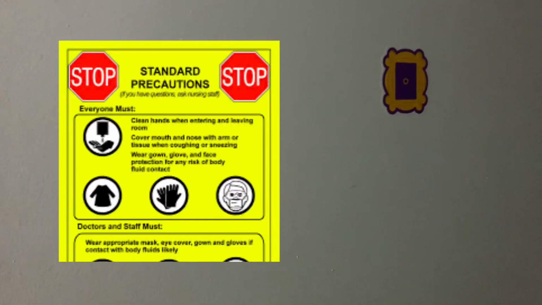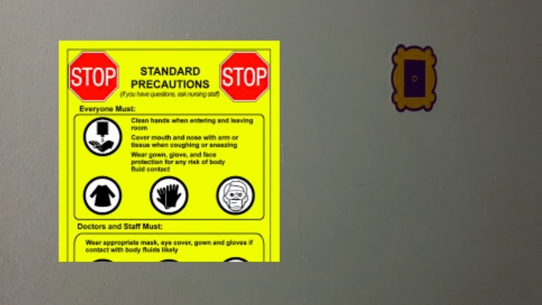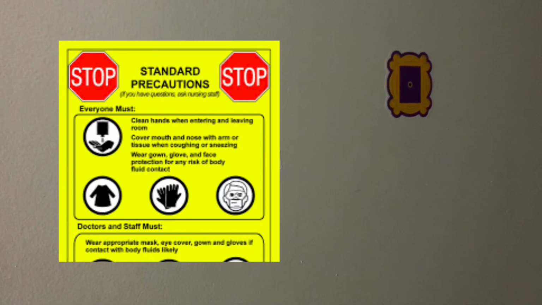Before entering the patient's room, you will ensure that there is not a precaution sign outside the door indicating that you should be wearing any sort of PPE, like a gown, gloves, or a face mask, before entering the room.